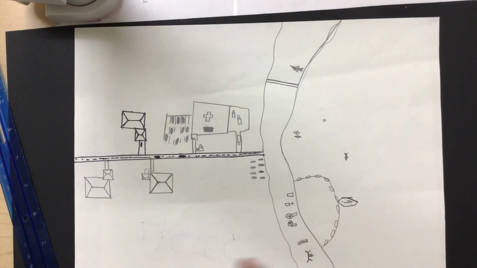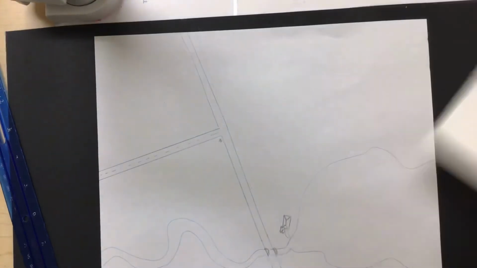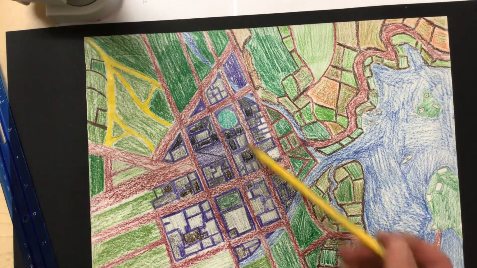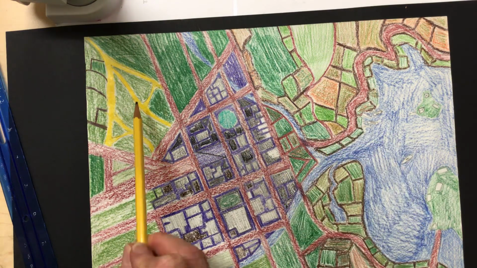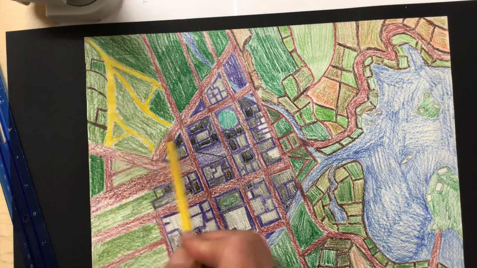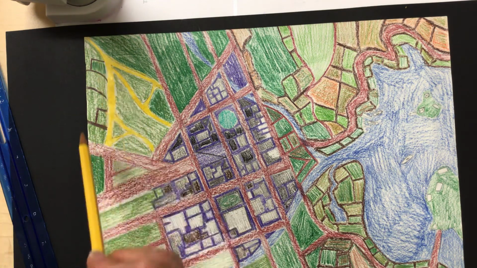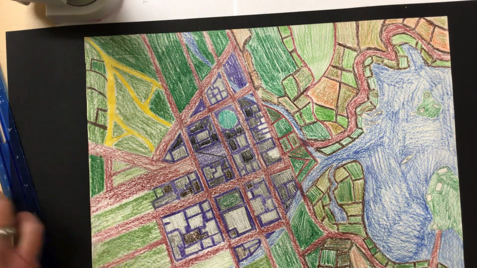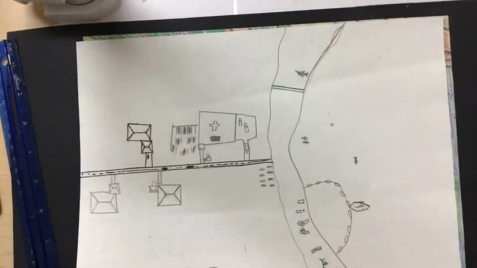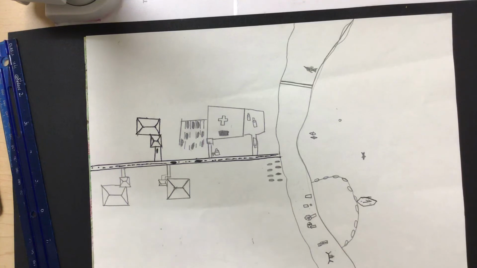And then next week, we're going to talk more about how to develop the colors and what colors might be appropriate for certain areas. Like, what colors would you use for roads versus, in my artwork, this was supposed to be an airport. So that's why it's a yellow color. So we'll talk more about color next week. Take this week to really develop your map-like view or your bird's eye view. Really looking forward to the ideas that you come up with.